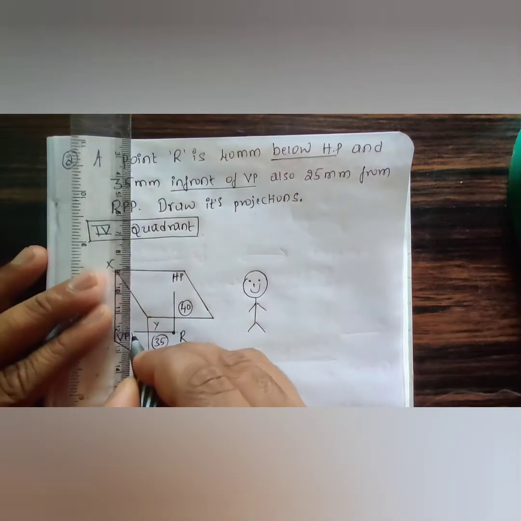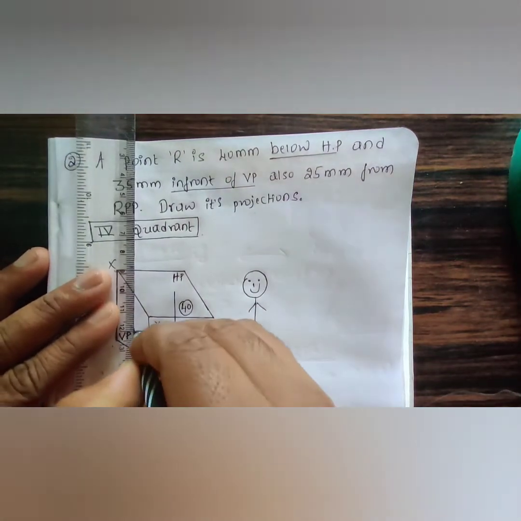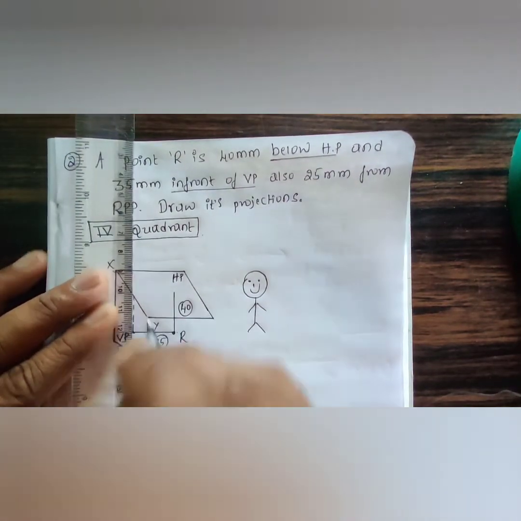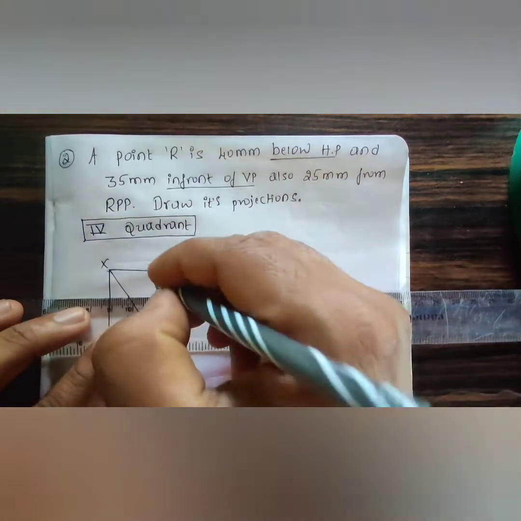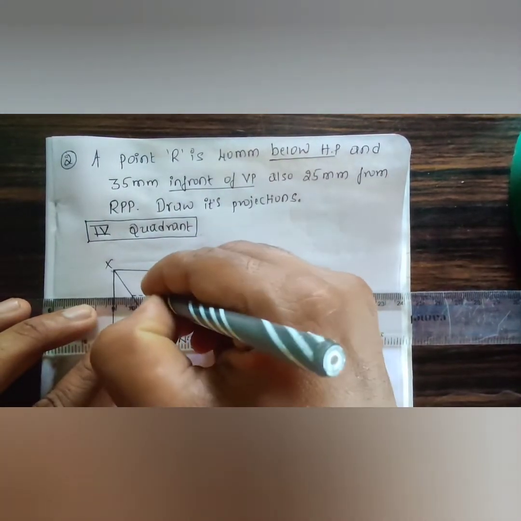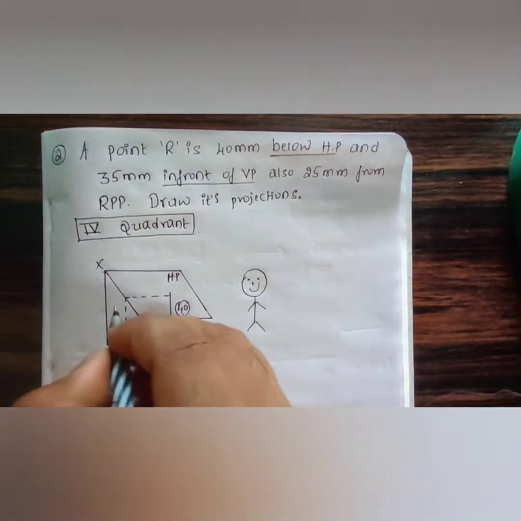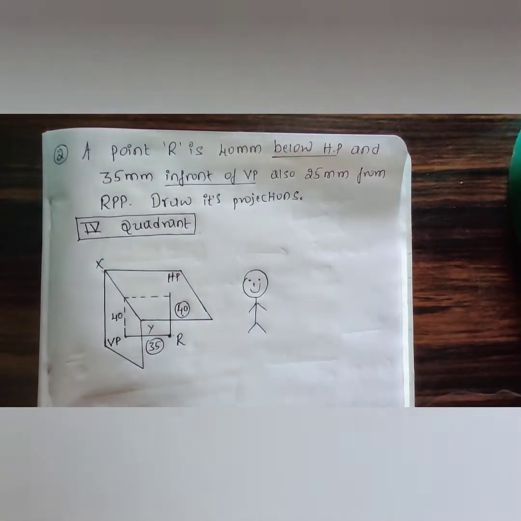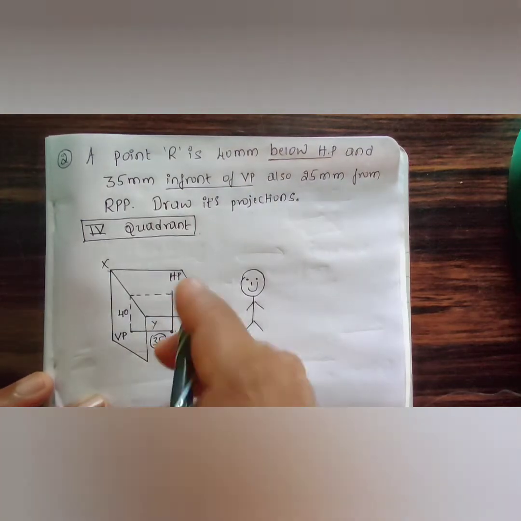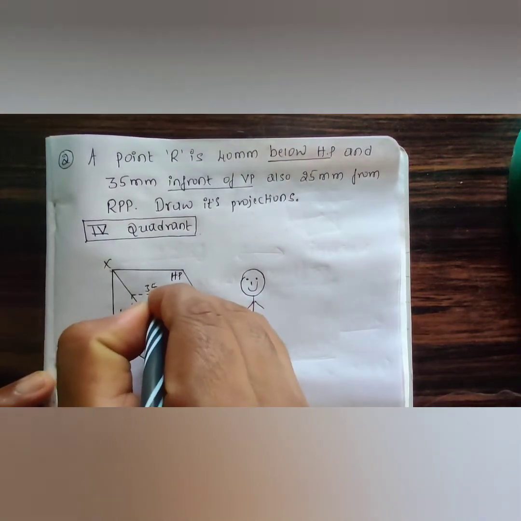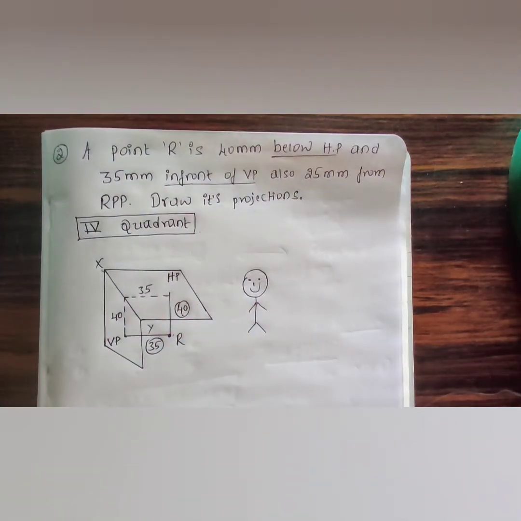So I'll draw the shadow lines. Now if this is 40, this will also be 40, and if this is 35, obviously this is 35. So finally we have located the point and we have taken its shadows, right?